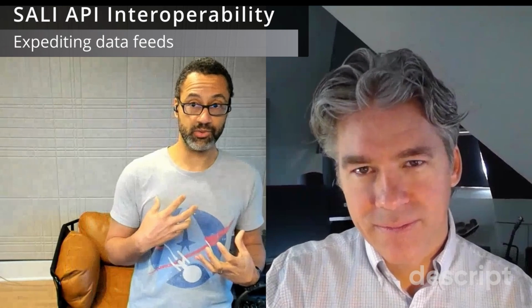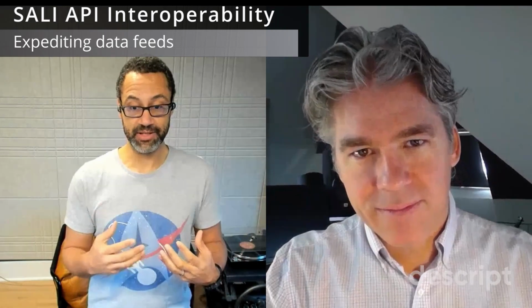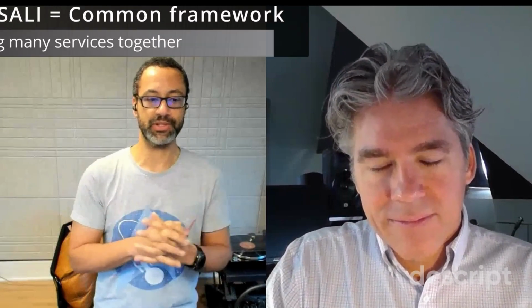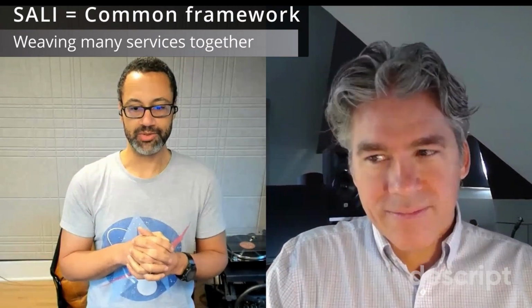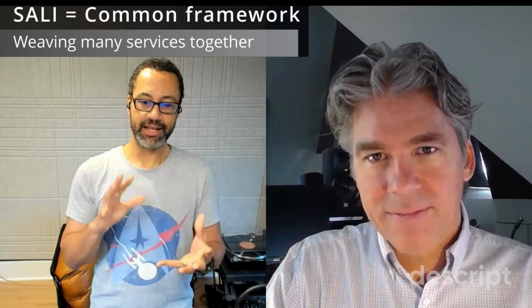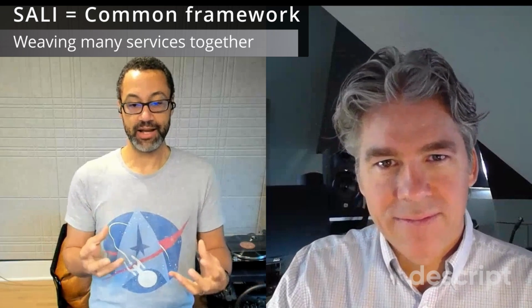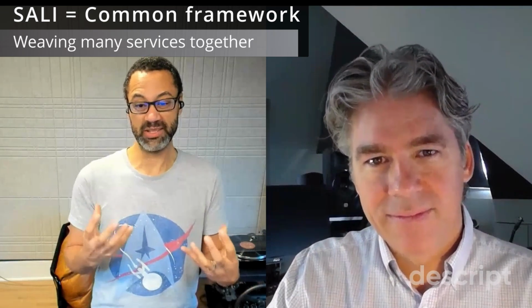How can the SALI API standard help with that interoperability? It can make our ability to ingest data feeds so much faster, getting into a more common framework for actually sending workloads out and bringing them back. And we think the future looks more like weaving many different services together to solve problems. And so again, having that interoperability means we can weave more things together faster and have that probably all be a more resilient substrate. One of those interoperabilities is, of course, law firms.